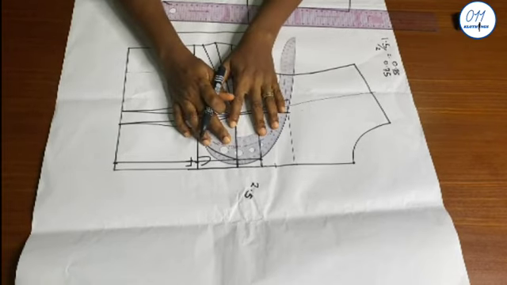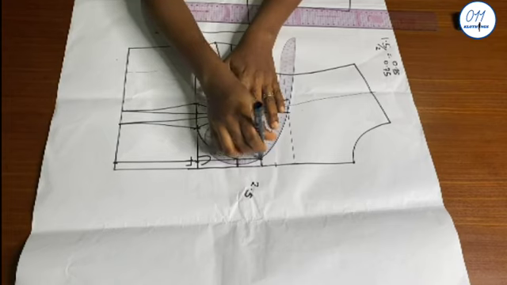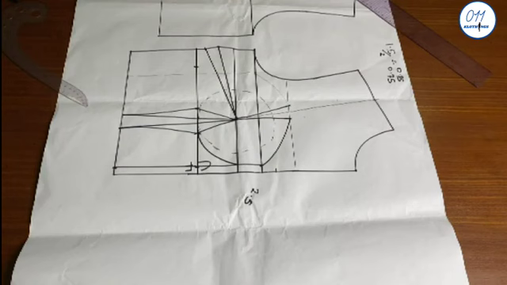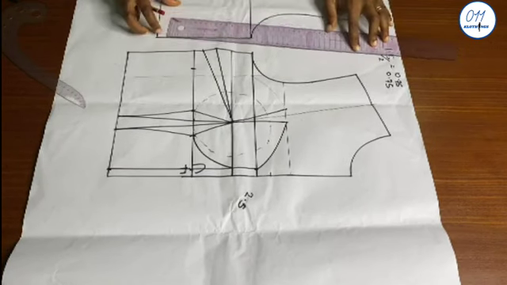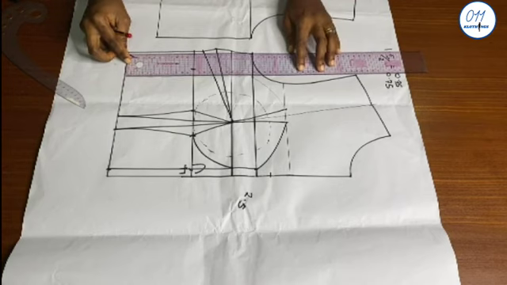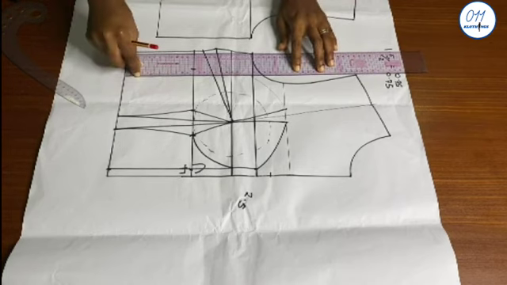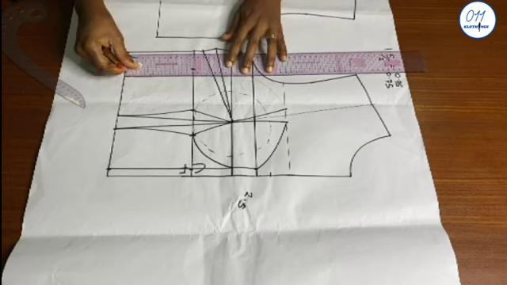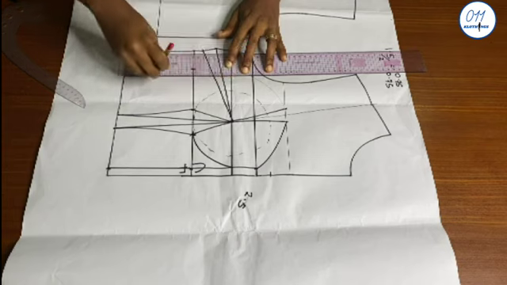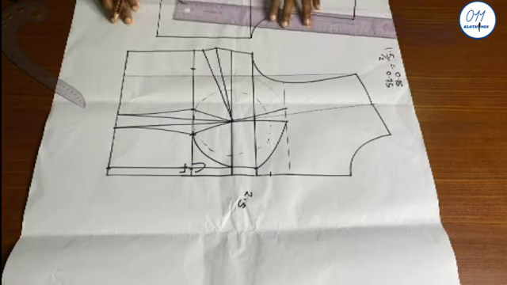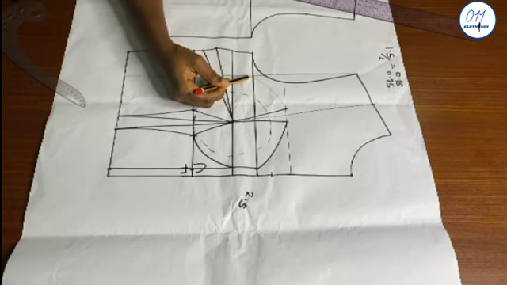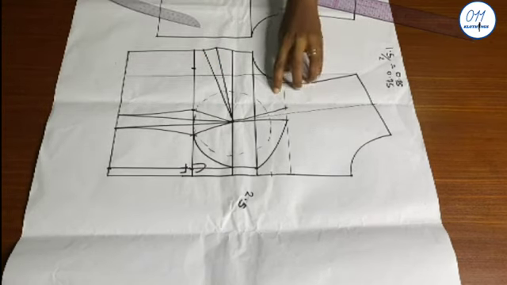I will now connect these 2 points together like this using my curve. Now remember the guideline that we drew. Your curve should not go beyond this line. So I'll make the line bolder like this. So using my curve, I'll connect these 2 points together.